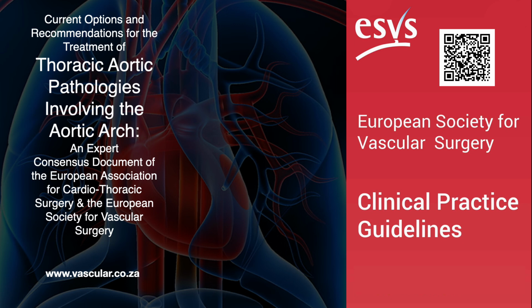So starting with the traditional gold standard, open aortic arch replacement. This is the classic approach. It involves surgically replacing the diseased arch segment with a synthetic fabric graft, usually Dacron, through an incision in the chest, often a sternotomy down the middle. It's frequently combined with techniques like the standard elephant trunk or the frozen elephant trunk, especially if there are issues extending down the aorta.